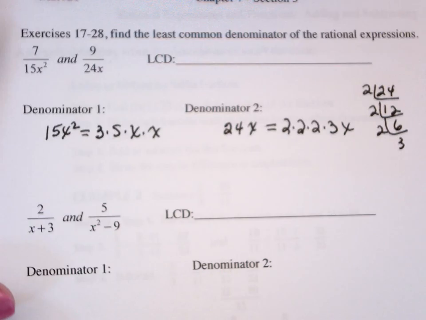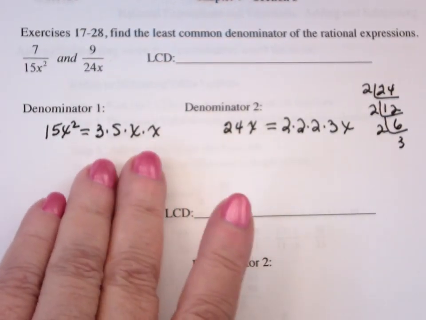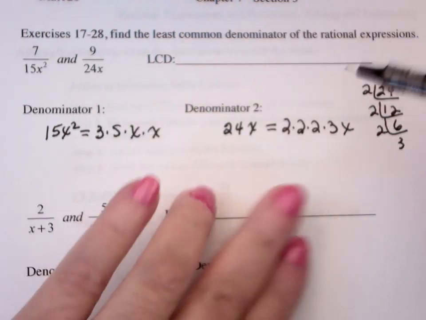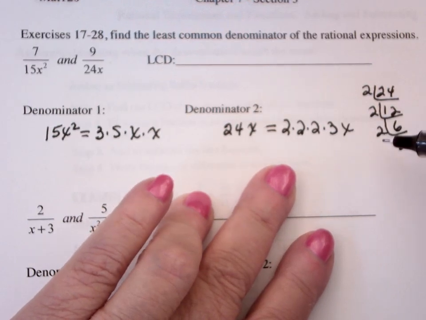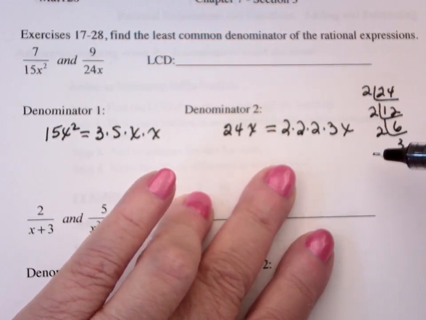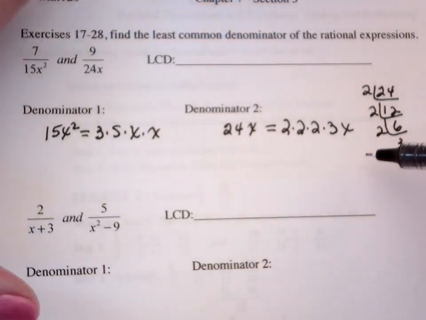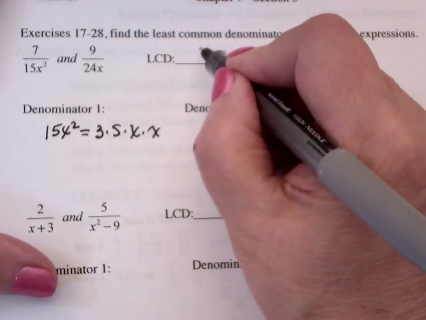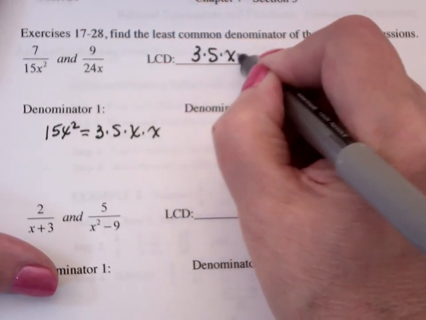Now, how are we going to find the LCD? Well, I'd look at it and I'd be able to find a 3, a 5, and 2 x's, and I'd be able to find 3 2s, a 3, and an x. The numbers, again, are what's going to be the most tedious. The letters or variables are going to be easy. So the first thing I do is I dump somebody into the pool. So I'm just going to take the first denominator. You could take the second if you wanted to.